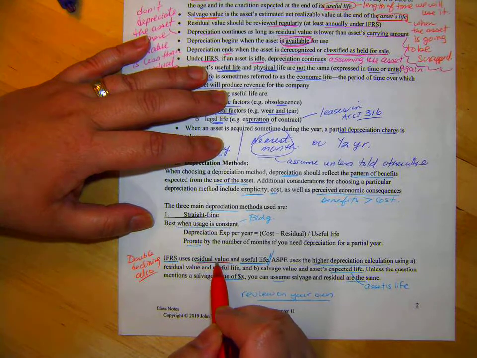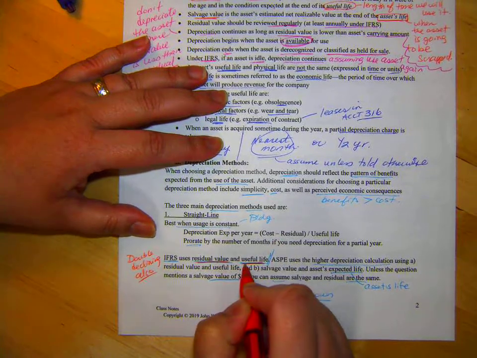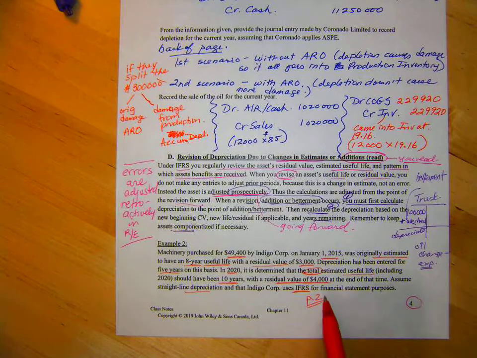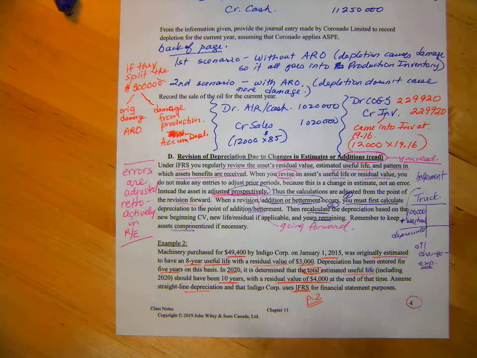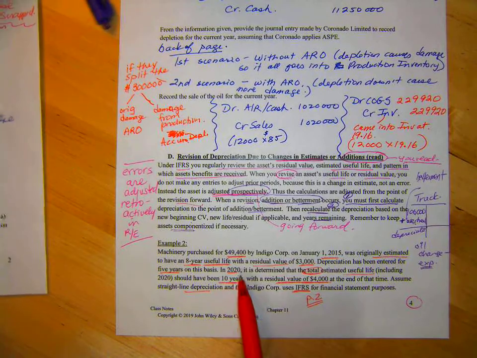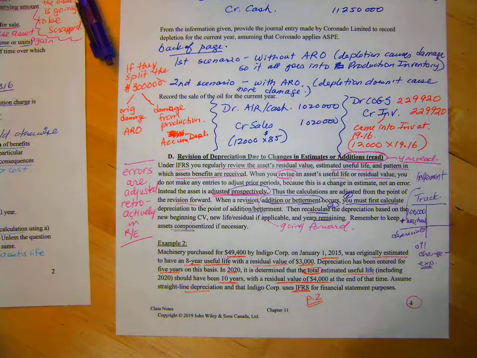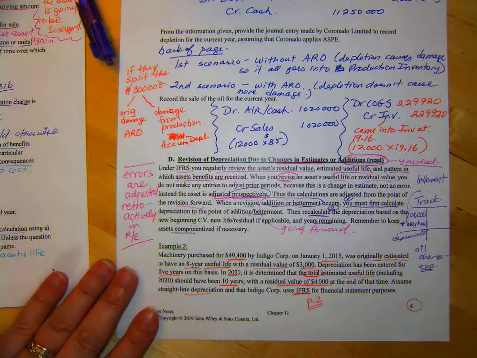IFRS uses residual value and useful life. So it doesn't use salvage value and expected life, or asset life. So let's see what we're given. We're given useful life and residual value, so we're good. Sometimes they will give you useful life, asset life, residual value, salvage value. You've got to figure out what to use. So keep that handy, and let's go to the next page.